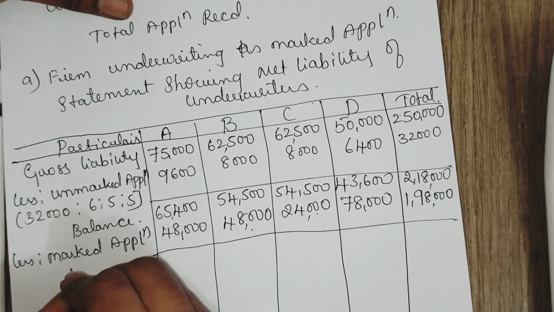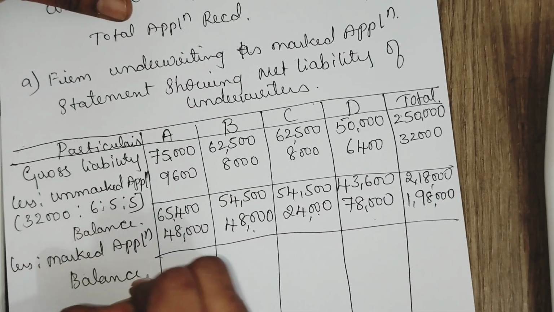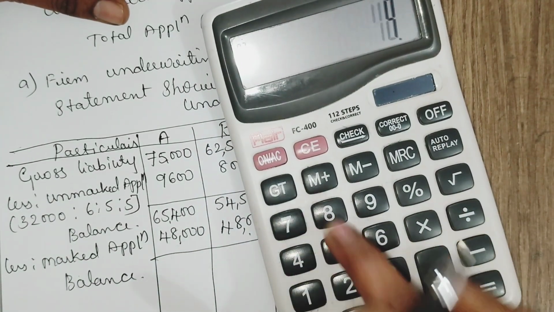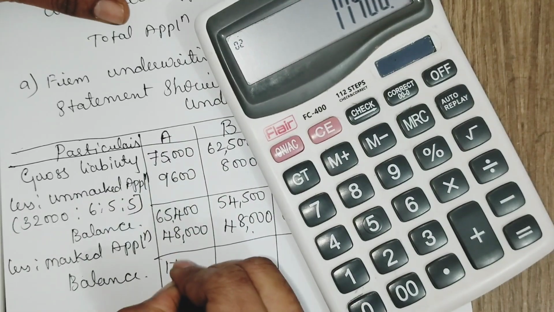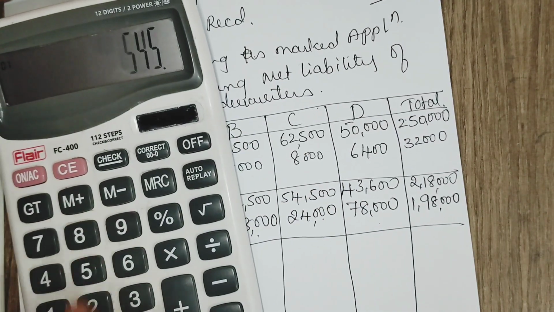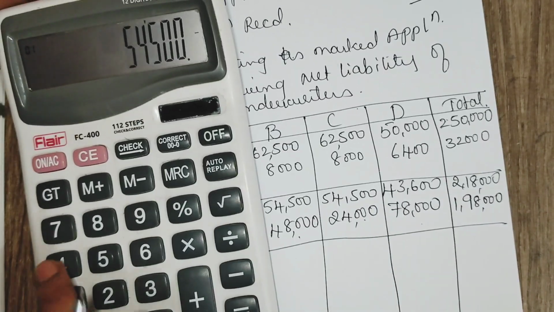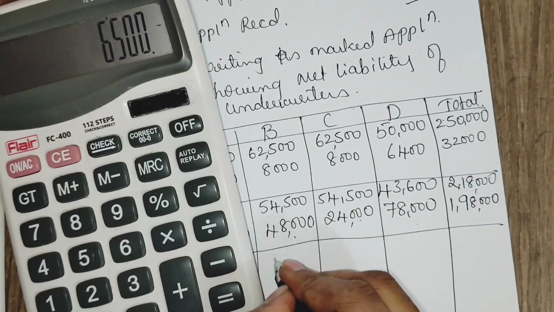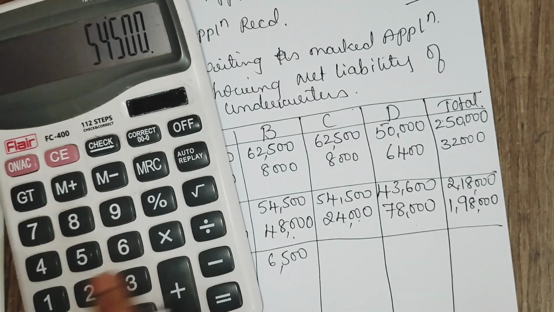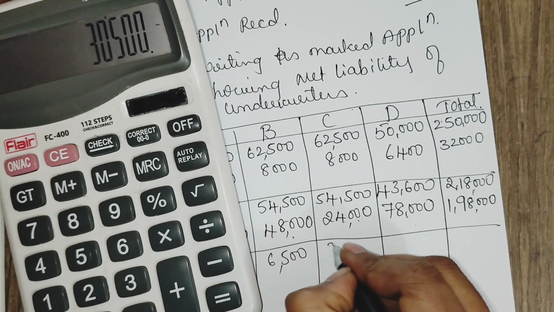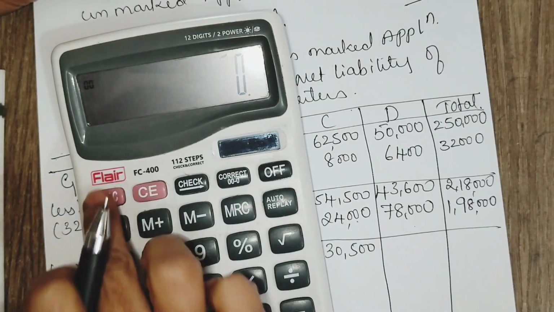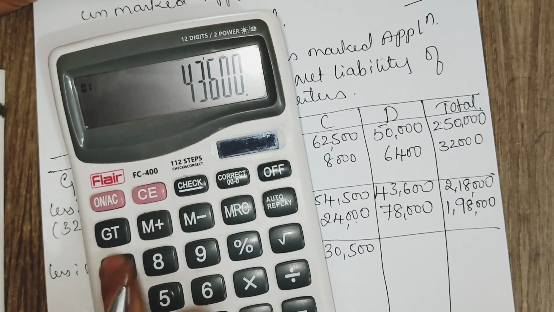Okay, now the balance. Balance is 65,400 minus 48,000, 17,400; 54,500 minus 48,000, 6,500; 54,500 minus 24,000, 30,500; 43,600 minus 78,000.